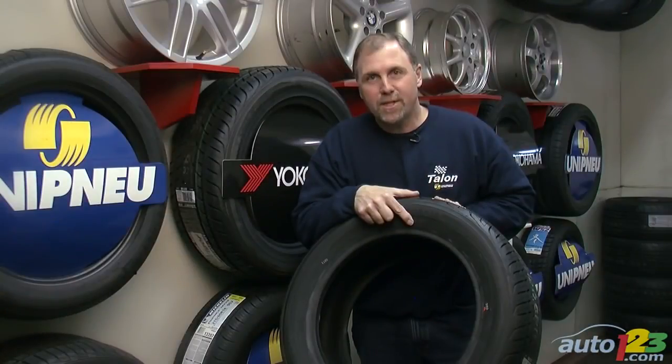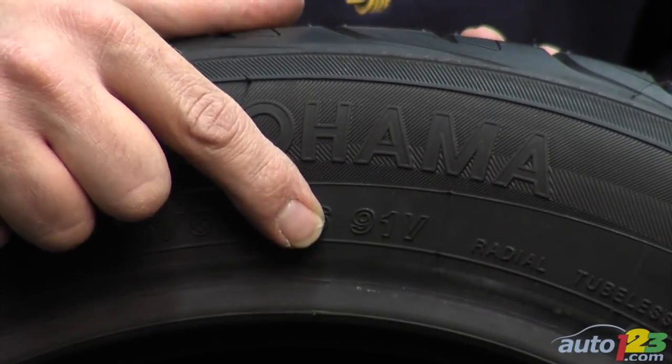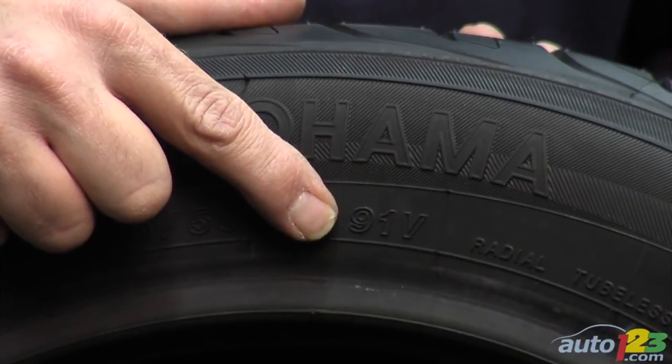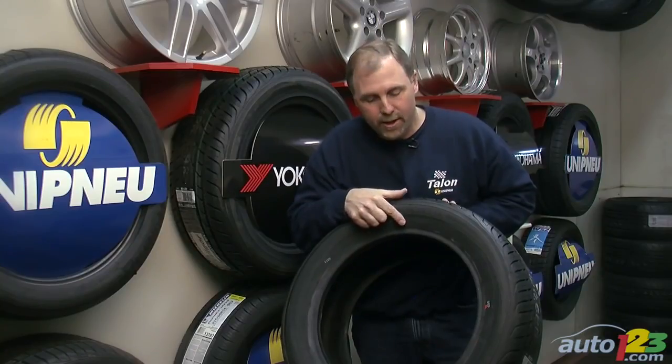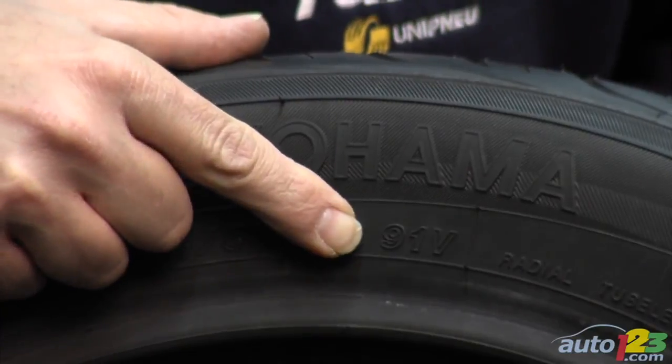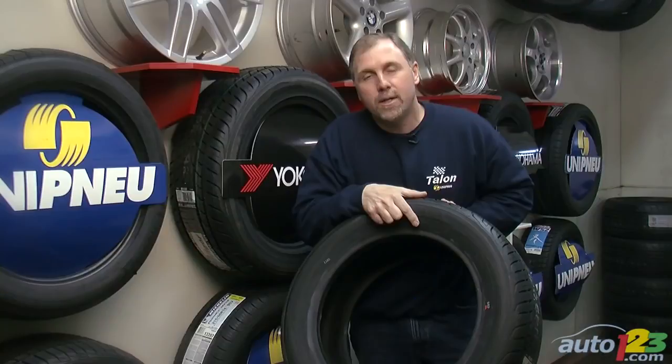The last specification indicated on a sidewall that concerns the consumer is the load rating and speed rating. This is displayed after the sizing on a tire. In this case, it's a 91V. Now, with a 91V, 91 is considered the load index.